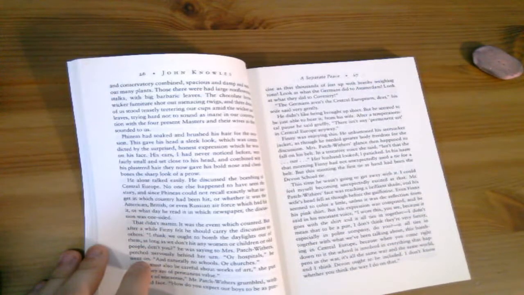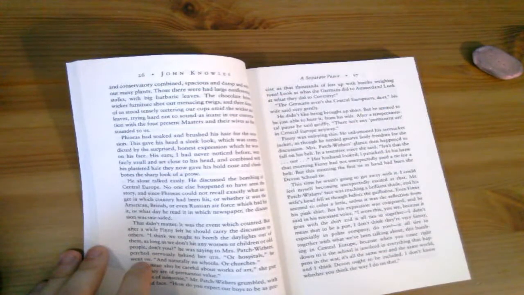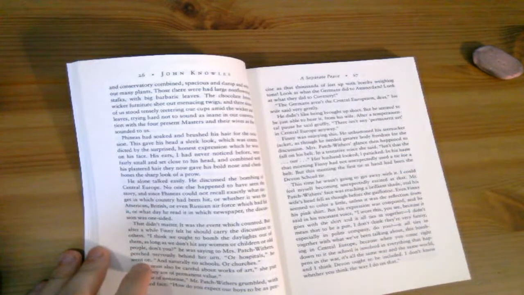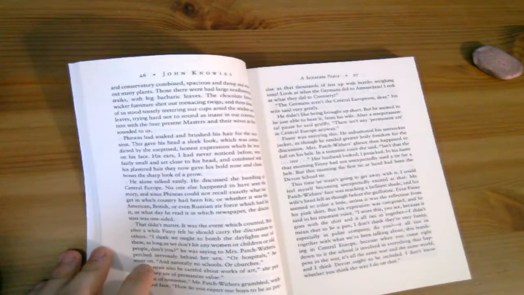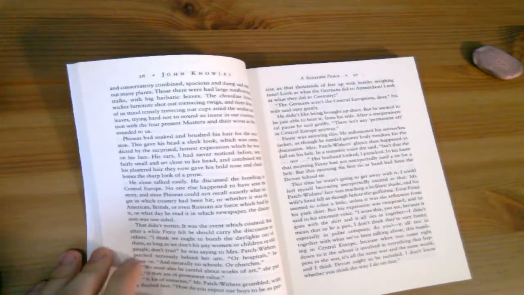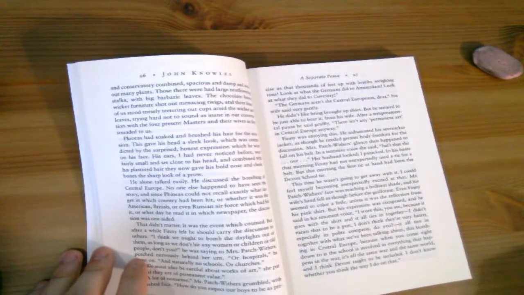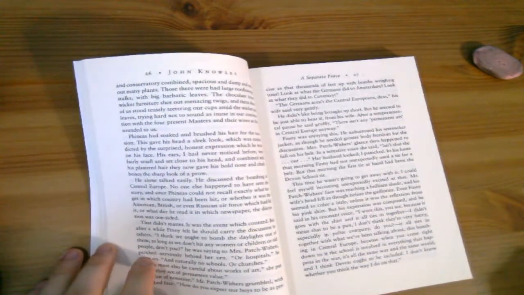In his haste that morning, Finney had not unexpectedly used a tie for the belt, but this morning the first tie at hand had been the Devon school tie. This time he wasn't going to get away with it. I could feel myself becoming unexpectedly excited at that. Mr. Patchwither's face was reaching a brilliant shade, and his wife's head fell as though before the guillotine. Even Finney seemed to color a little, unless it was the reflection from his pink shirt.